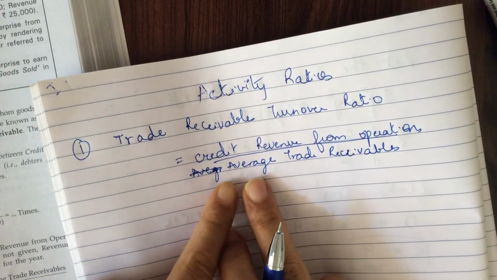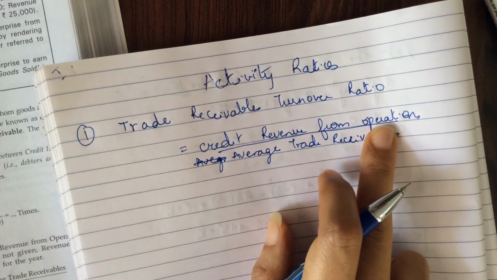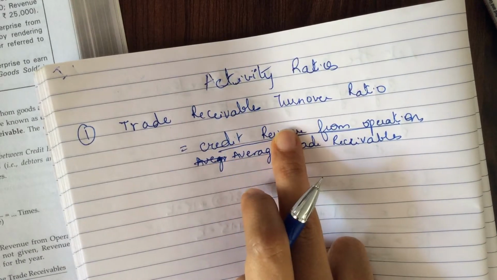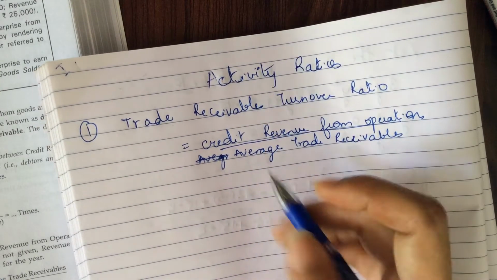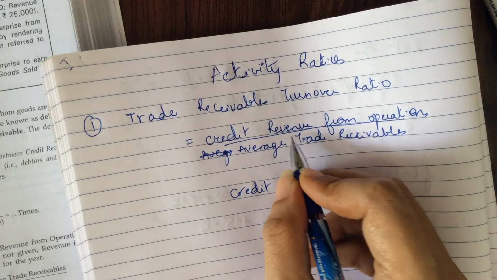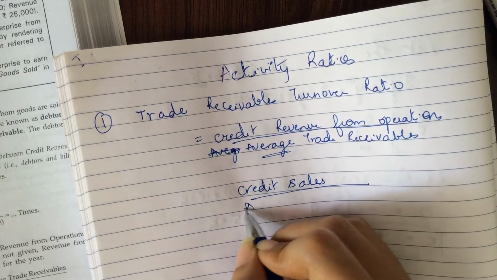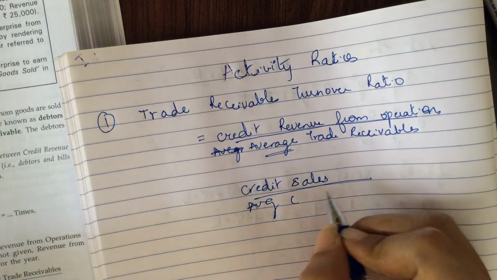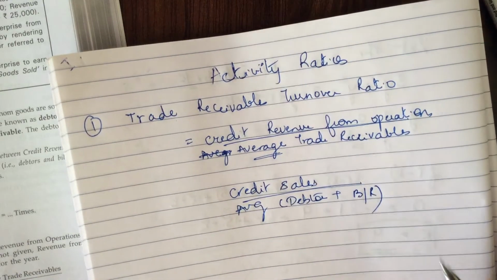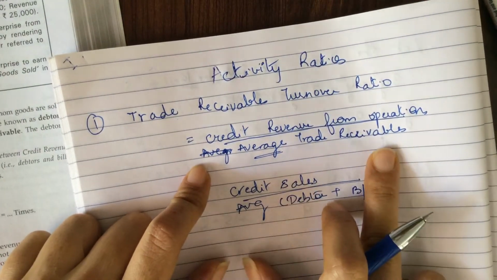Now, what is average trade receivables? First we'll go with what is credit revenue from operations. Revenue means your sales, so whatever your credit sales are means your credit revenue from operations. In accounting language, revenue means sales, and these are your credit sales. And what are your trade receivables? I need my average. Trade receivables are the average of debtors and bills receivable. Got it? So it's just simplified names of the formula.